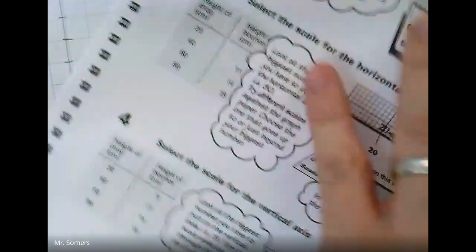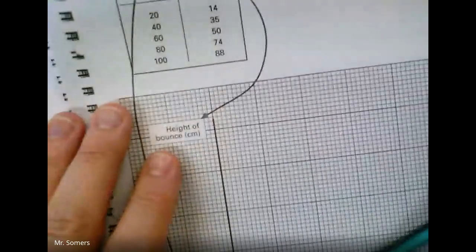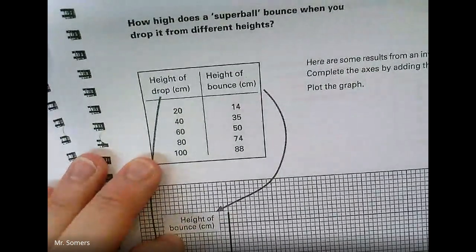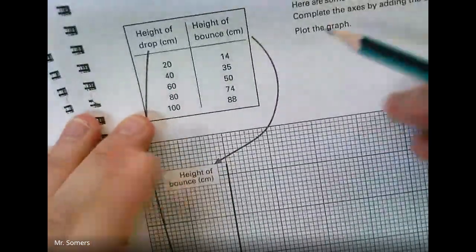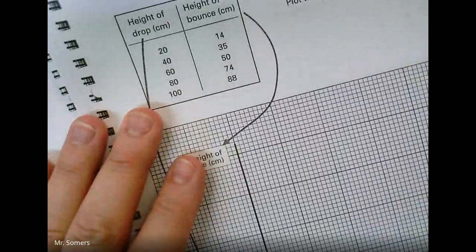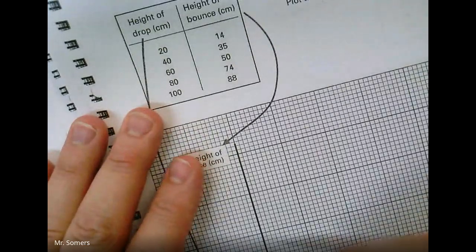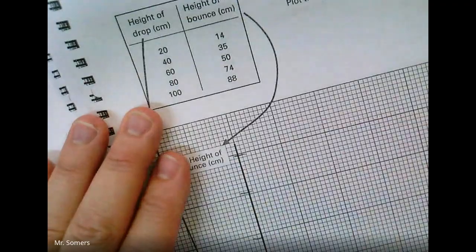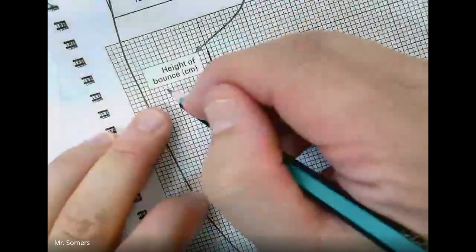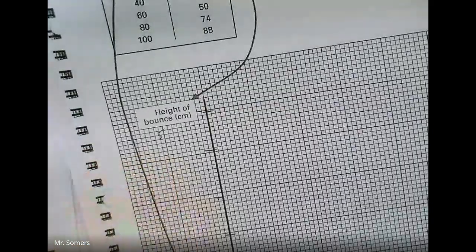Have a look at some issues with scale here. All right, so I have another example here. Again, the first column is going to be on the x-axis, and the second column is going to be the y-axis. In terms of looking at this, I've got 5 notches, 10 little squares between them, just to get an idea of where it is.